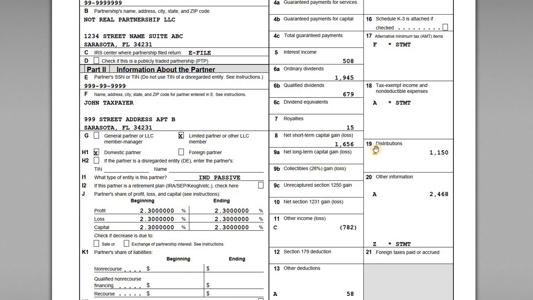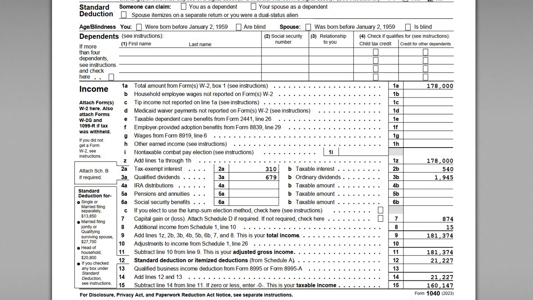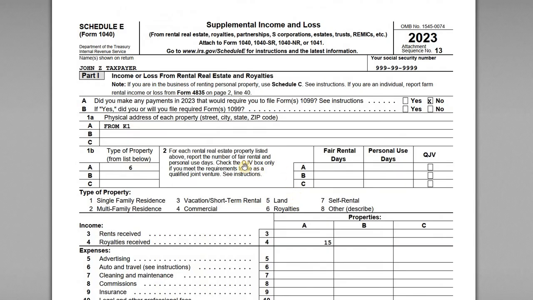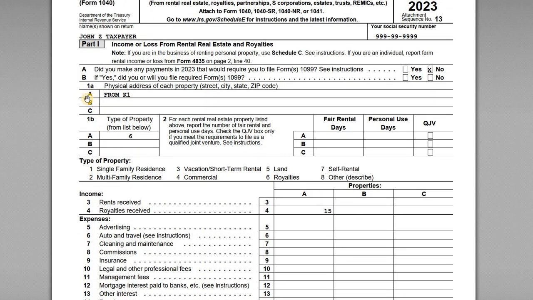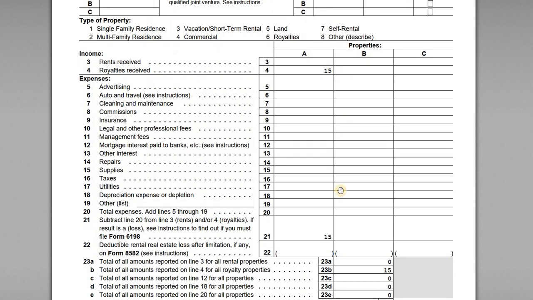Now the royalties, so we have box 7, royalty income of $15. So royalties are generally just subject to ordinary income taxes, and they're reported on Schedule E in Part 1. So Part 1, normally this is done for rental real estate income, but if you do have royalty income, you would report it on Schedule E as well. So we see here line A, we have from K-1. We've indicated that it's a box 6 item, so 6 is for royalties, and the total royalties reported on line 4 of $15. All right.